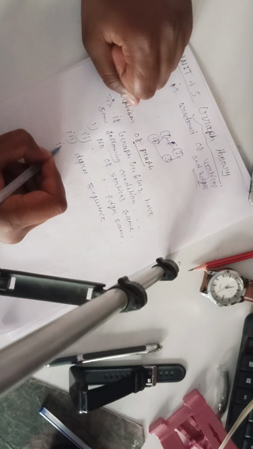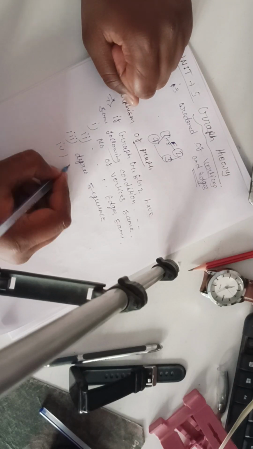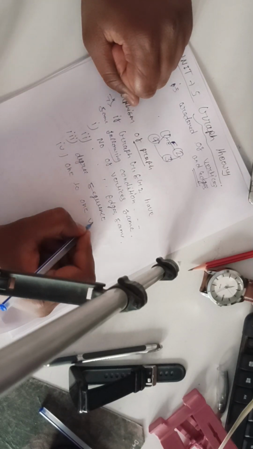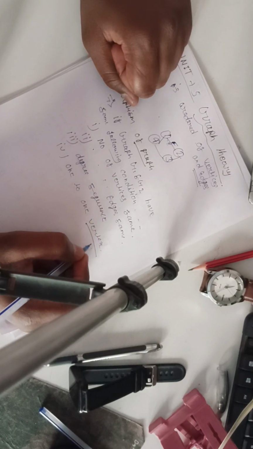And the fourth condition is a one-to-one vertex mapping. Okay, so these are some conditions which we need to remember.